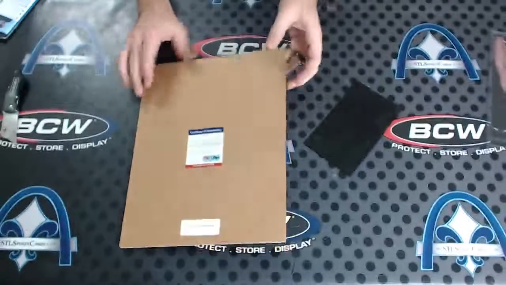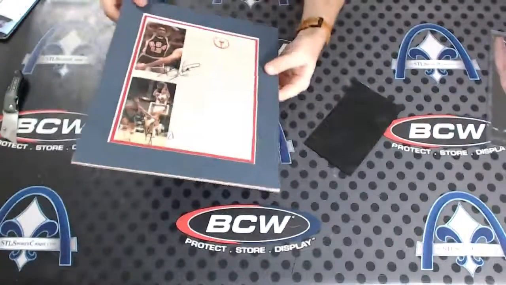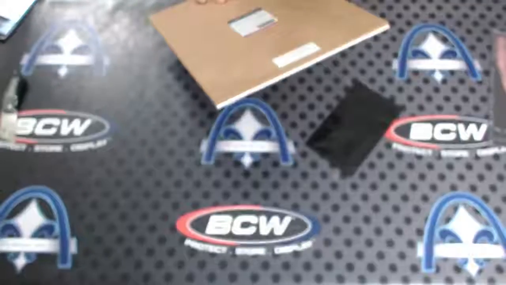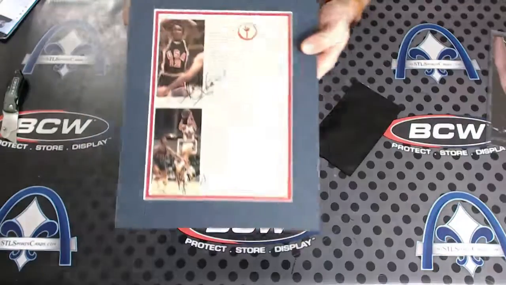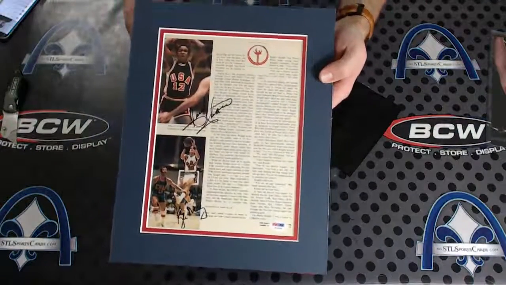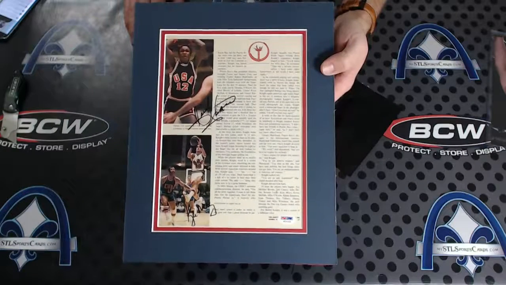Well, let's flip it over. Isaiah Thomas and Kyle Macy dual autographed magazine.